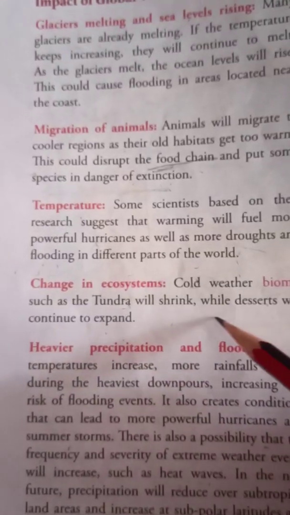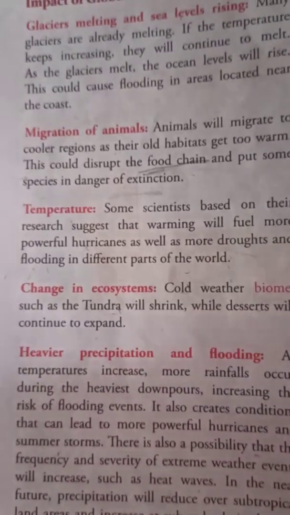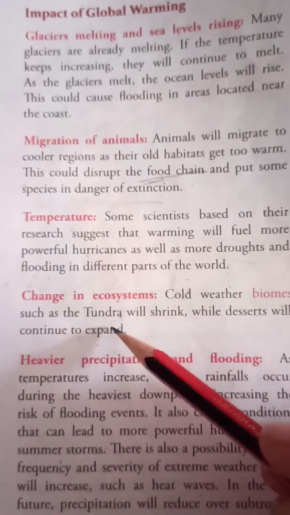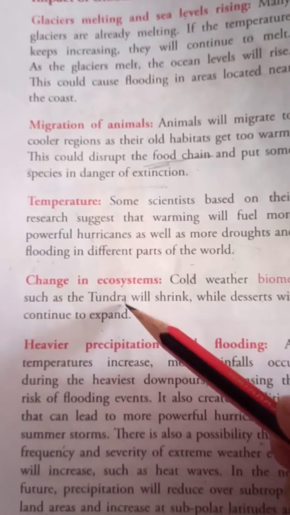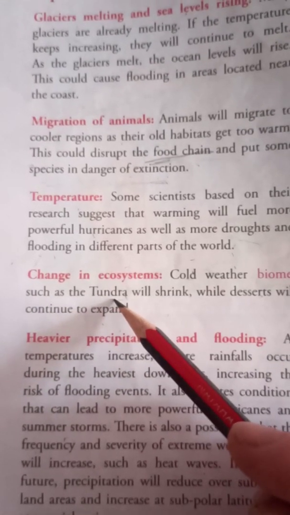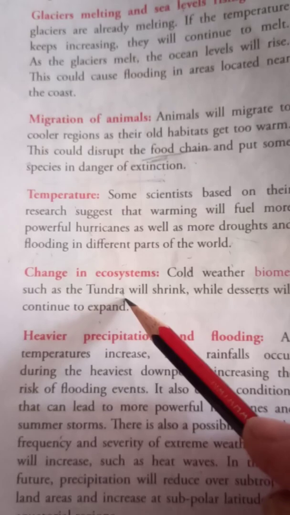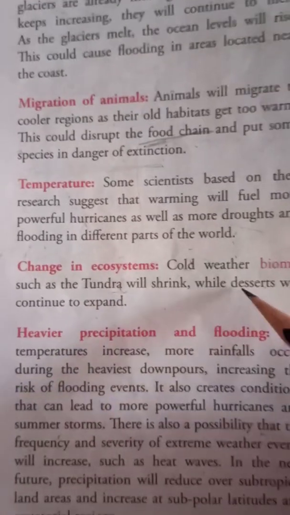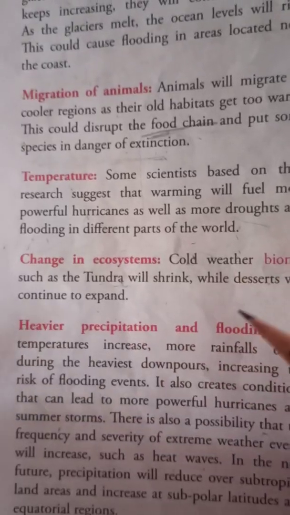The regions will become desert. Tundra regions are very cold regions. So there will be a change in ecosystem. Tundra will shrink, meaning the cold areas will melt. Obviously the ice on the cold tundra region will melt and they will become desert. So desert regions will continue to expand.